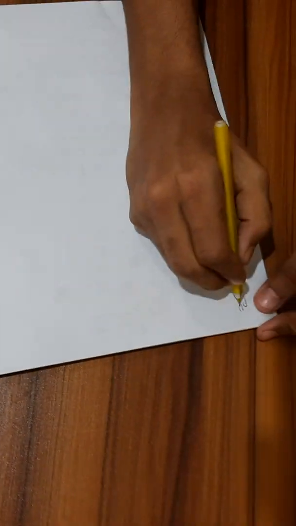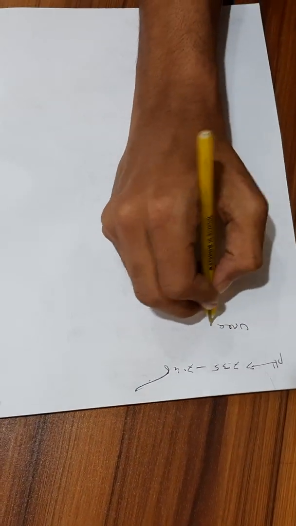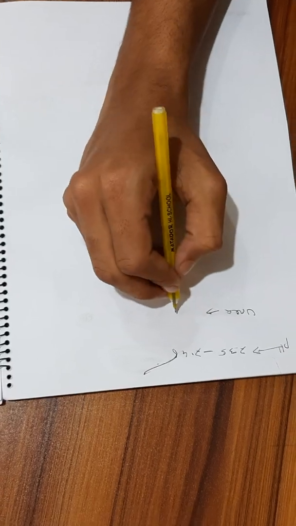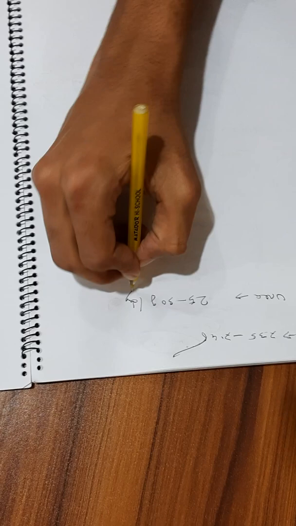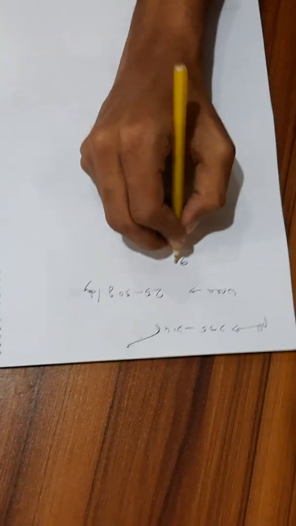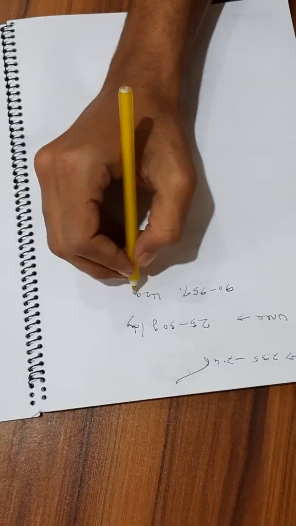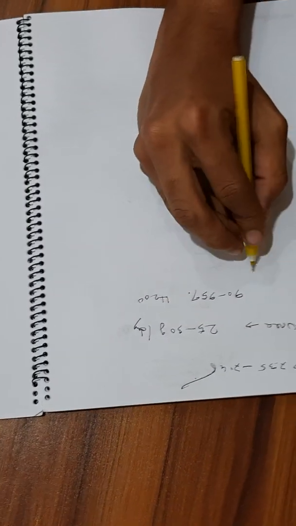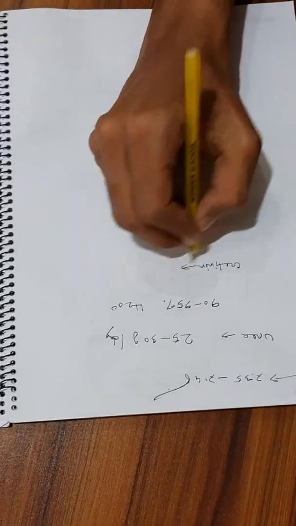Normal value of the pH is 7.35 to 7.45. Normal value of the urea is 25 to 30 gram per day in urine. In urine, water is 90 to 95%. Normal value of the creatinine.